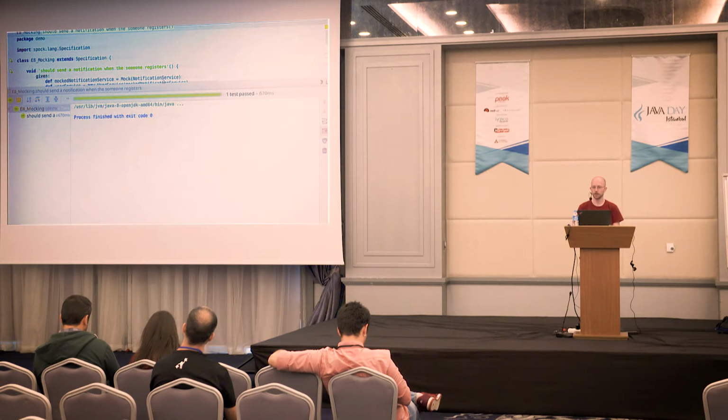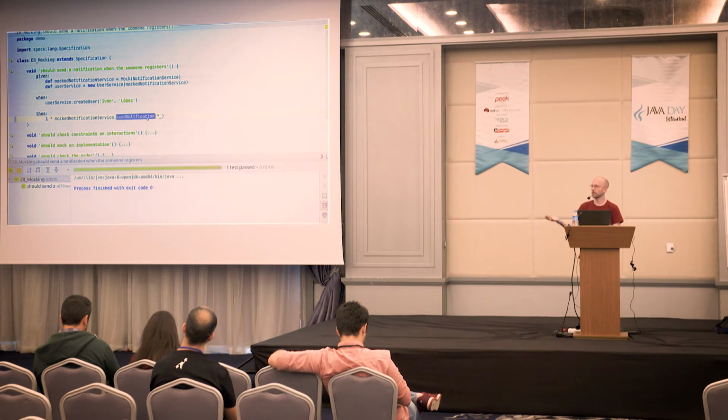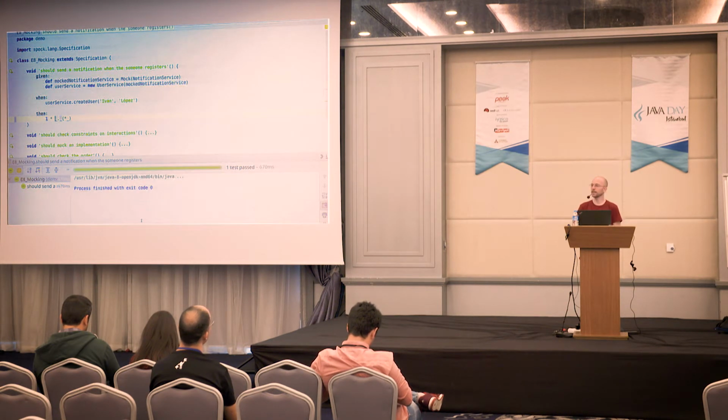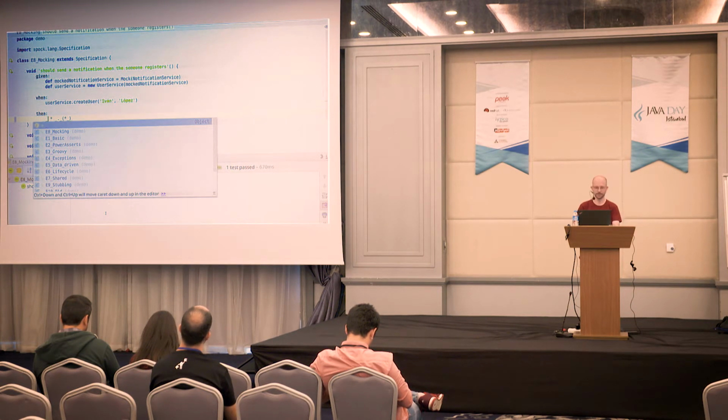But sometimes you don't even care about the method, so you can put an underscore, or you can even not care about the mock. You can put another underscore. And finally, if you don't even care about the number of executions, you can put here another underscore, right?